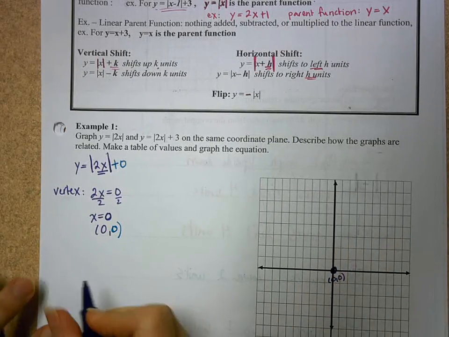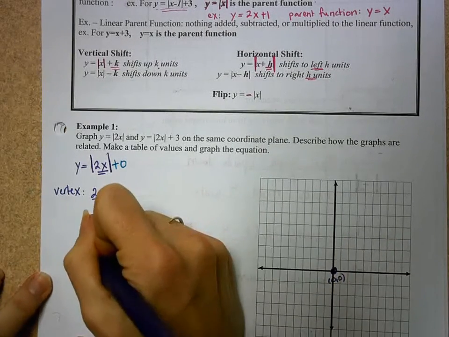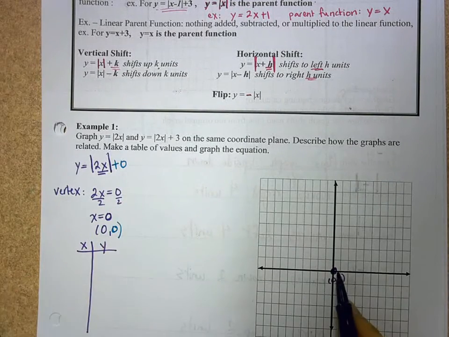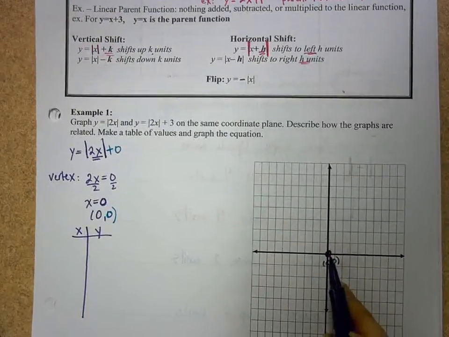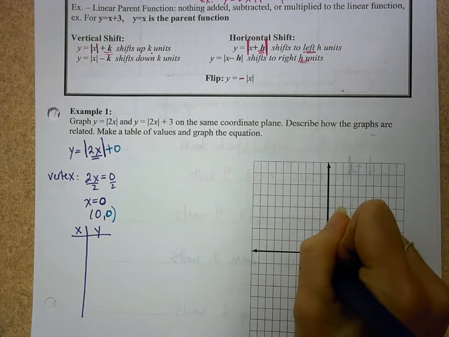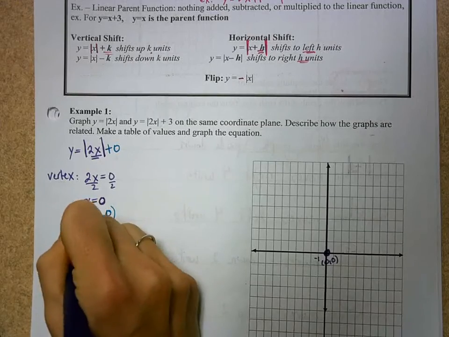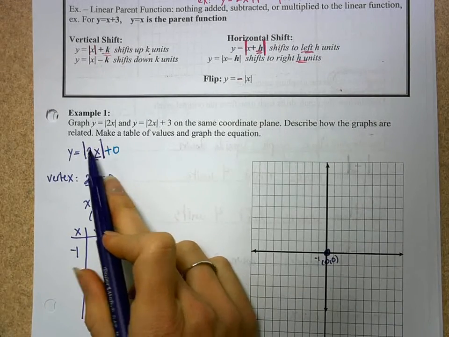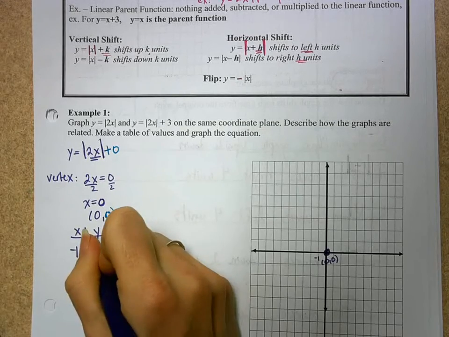And then I need just 2 other points in my table. So I have x and I have y. I'm going to choose a point to the left of my x-coordinate in the vertex. So the left of 0 would be like -1. Plug that in. In my function, 2 times -1 is -2, but the absolute value of -2 is 2.